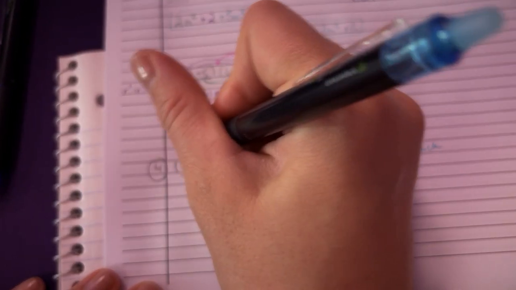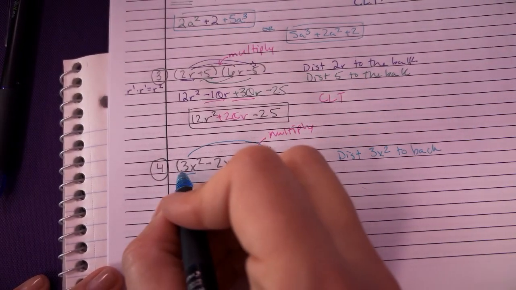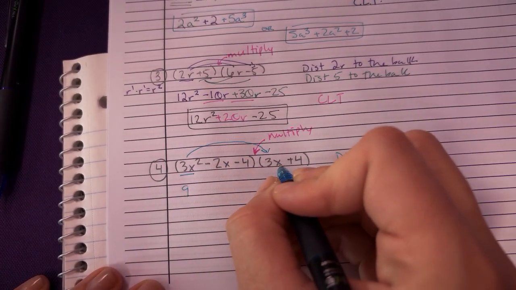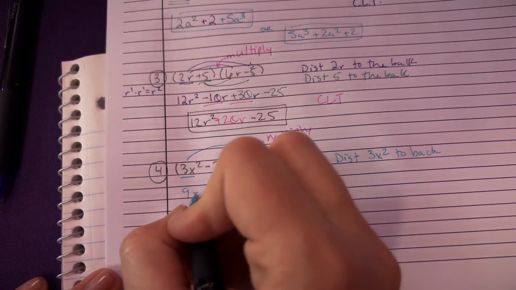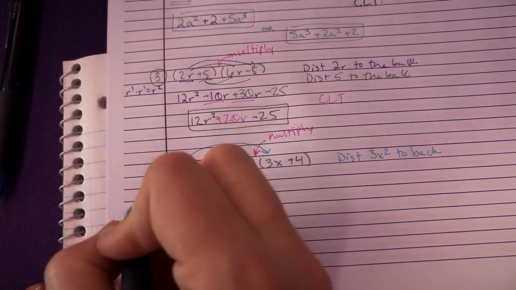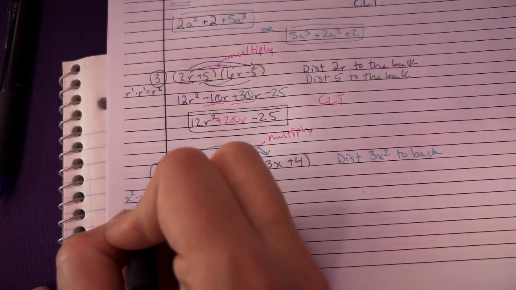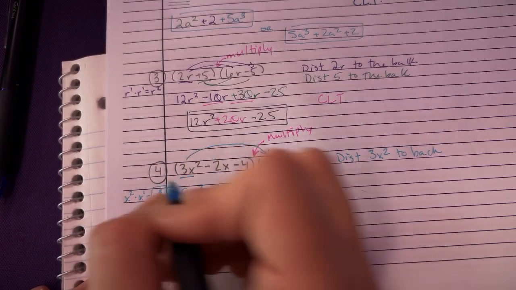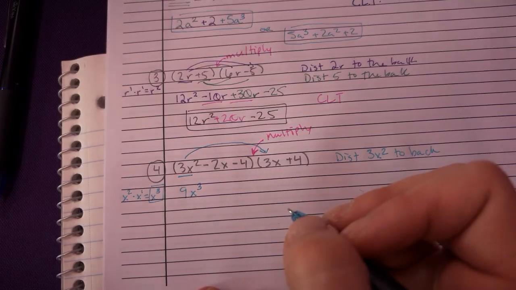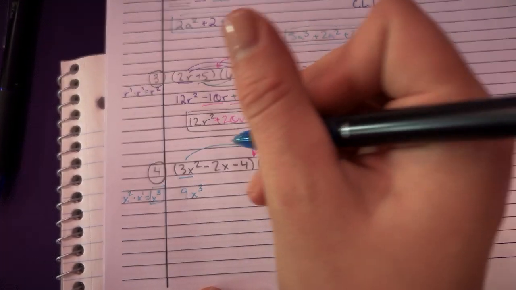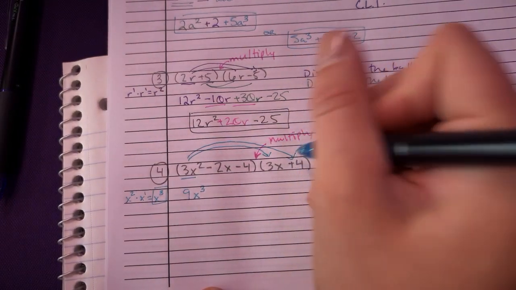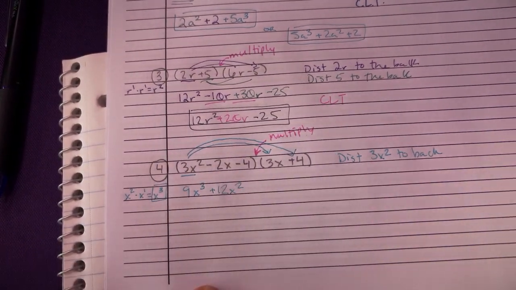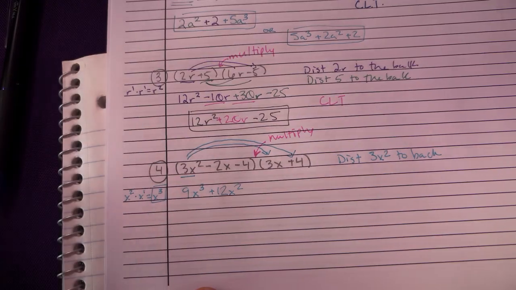All right, so I have 3x squared times 3x. Well, 3 times 3 is 9. This has 2 x's, this has 1 x here, so that means there are 3 x's altogether. This is, again, that exponent rule. I think the name is called the product rule, but it's been a minute. Then I got 3x squared times 4 is 12x squared. And that's the end of that one.